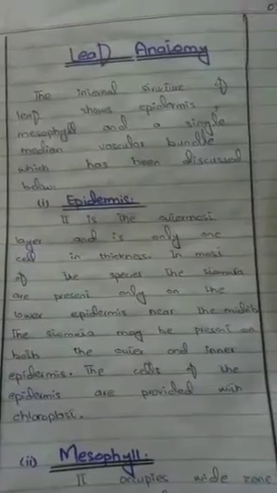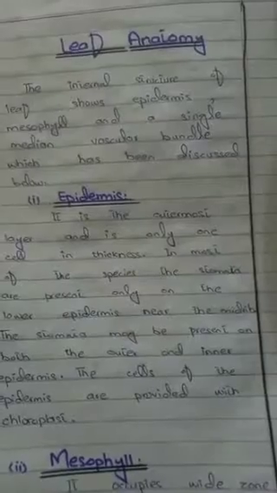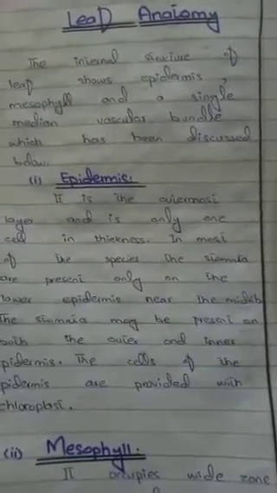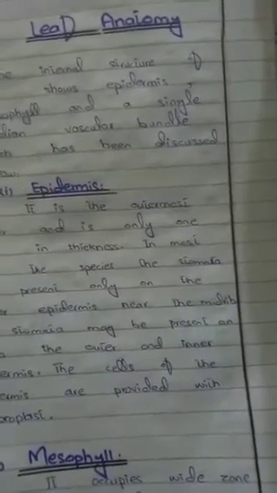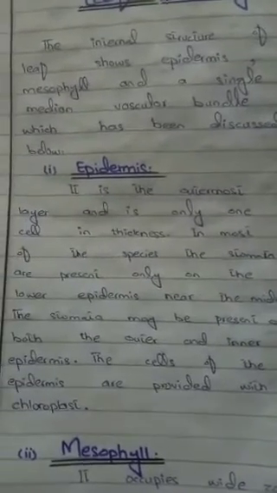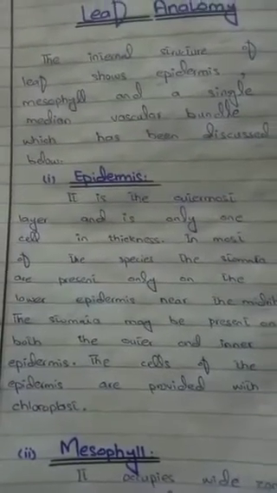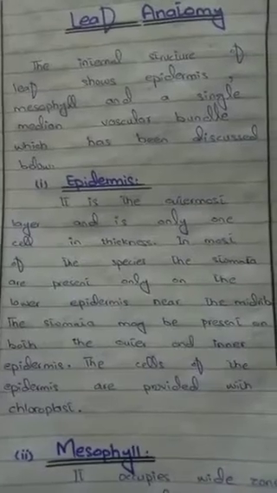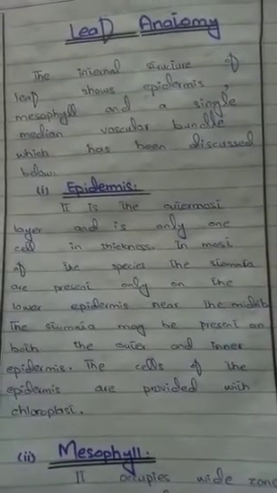Now we discuss the anatomy of leaf. The internal structure of leaf shows epidermis, mesophyll and a single median vascular bundle which has been discussed below. Epidermis is the outermost layer and only one cell in thickness. In most of the species, the stomata are present only on the lower epidermis near the midrib.